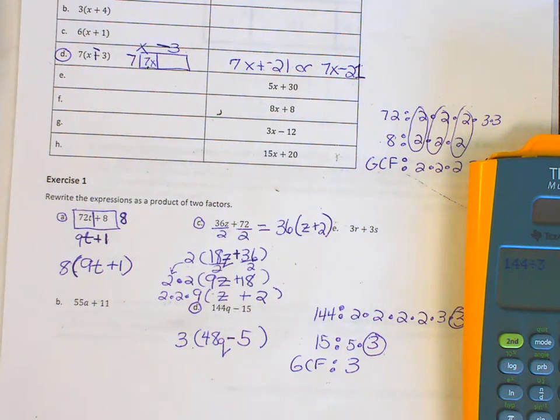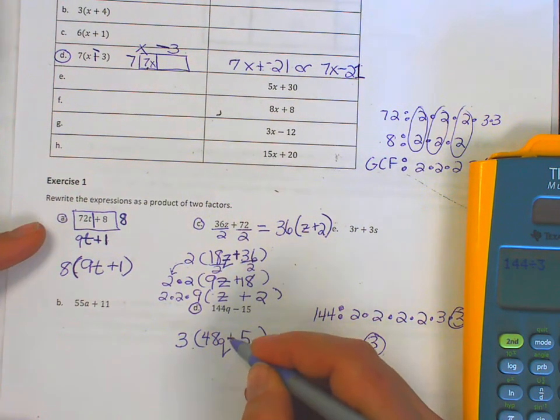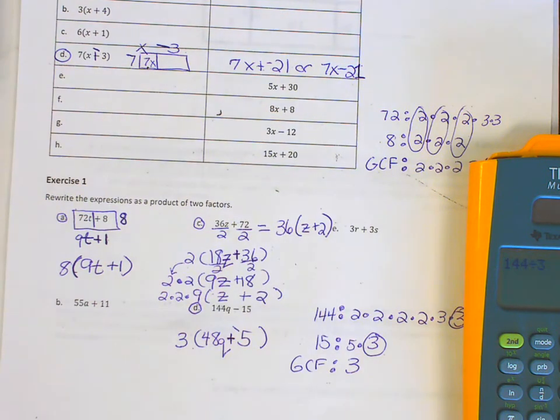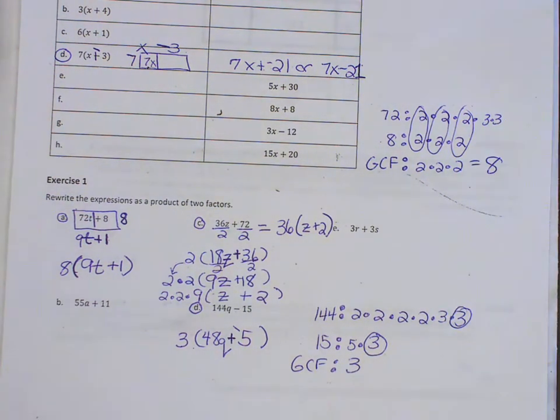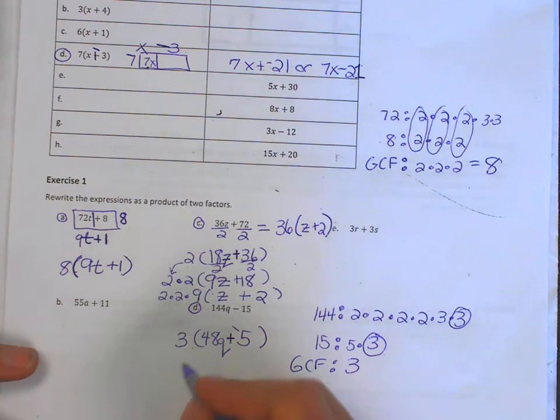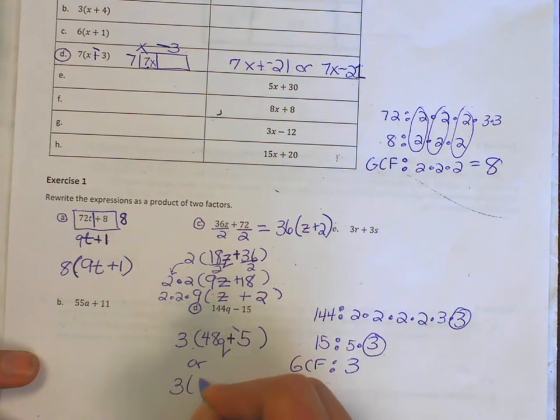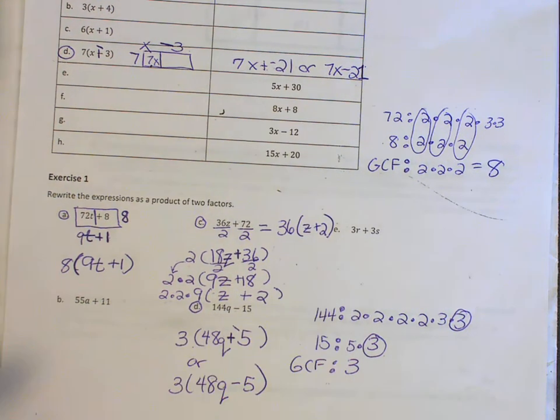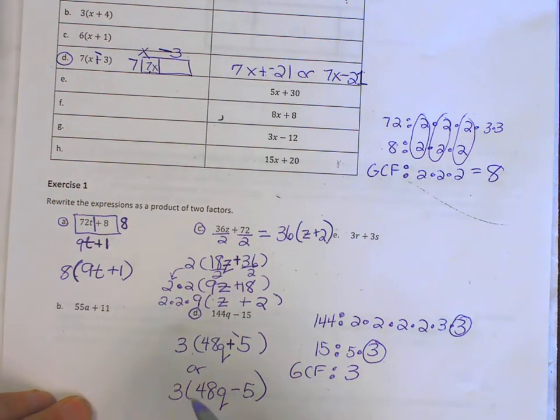I like to write the minus sign. If you want, you can write plus a negative. They both are equivalent. They both work. Okie dokies. I can do it that way, or I can do it this way. Checking it. There's 144q. There's a negative 15. All right, let's see what we got on this back here.